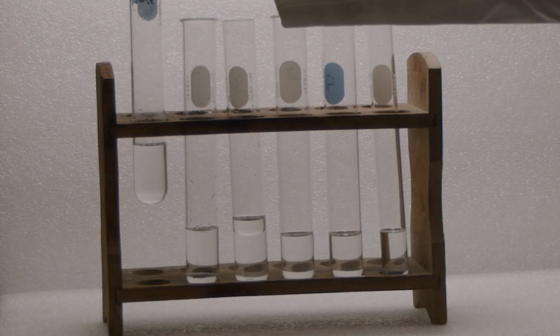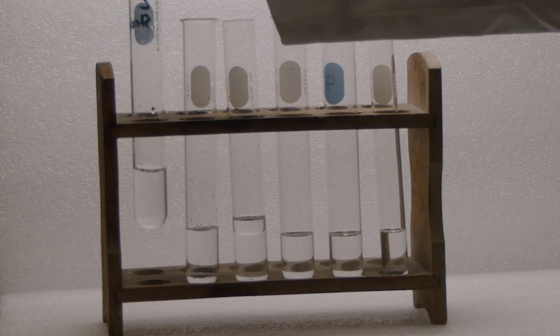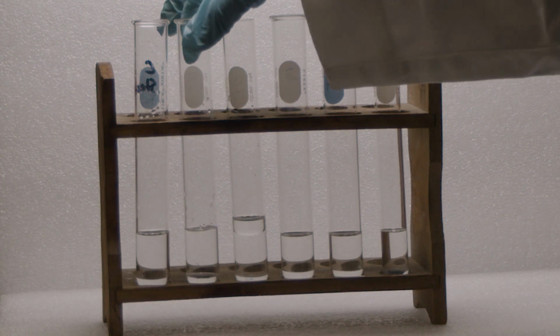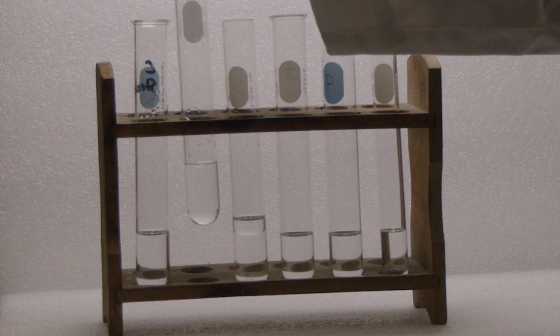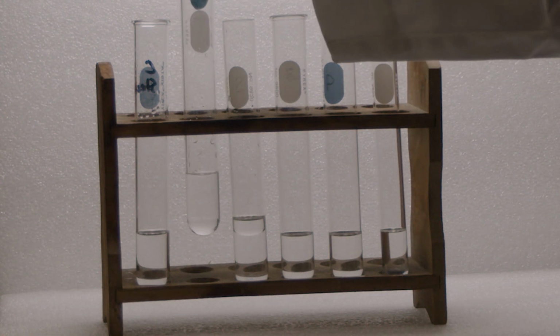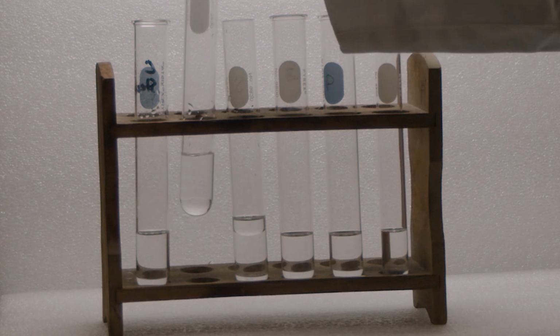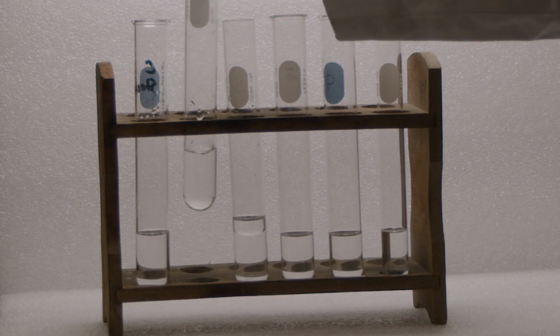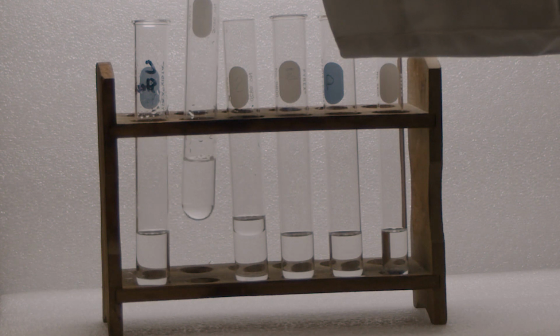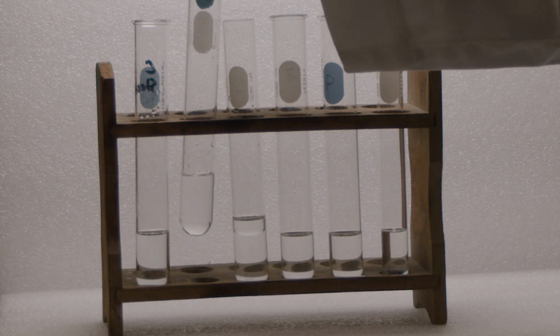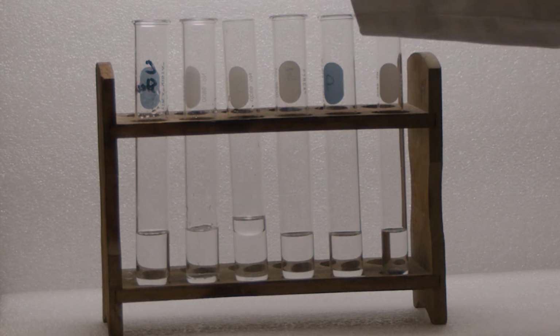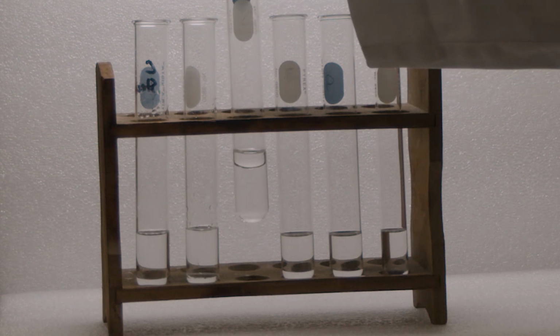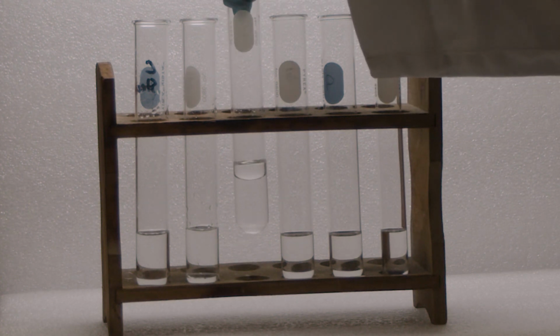So this is water and alcohol. You can see that there is no layer. They are miscible. This is water and chloroform, polar and non-polar. So that means it has a layer. You can see at the bottom, it has two different layers, I mean, one layer. This is water and toluene, polar and non-polar again. You can see the layer.